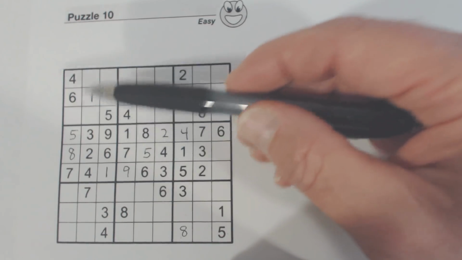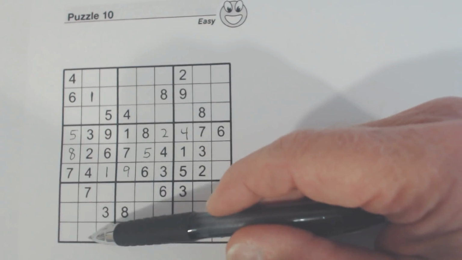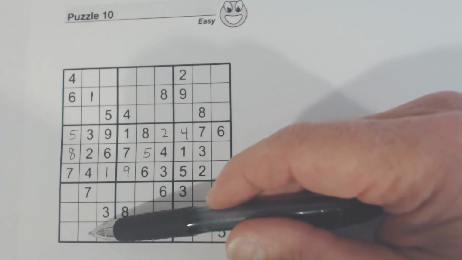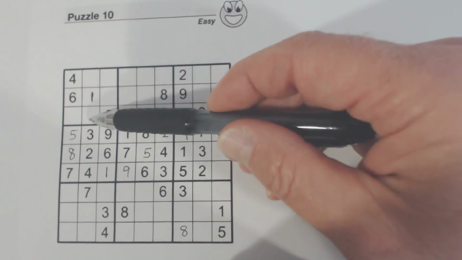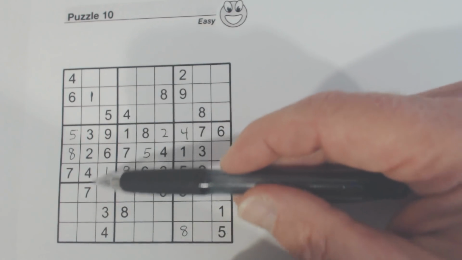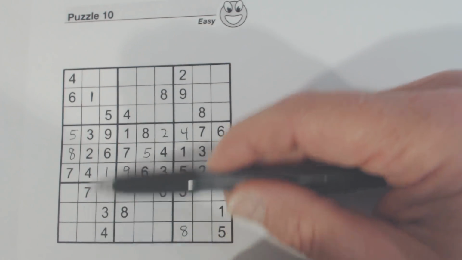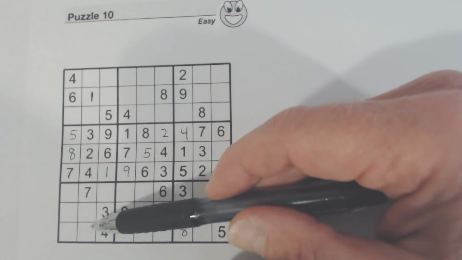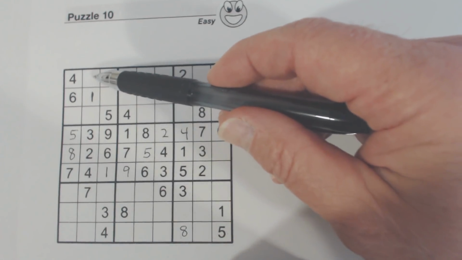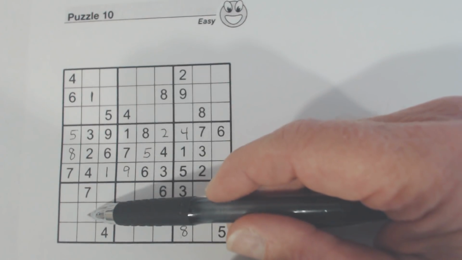And because we found a set of twins, we don't have to worry about 5, 6, 8, and 9 here. We know these two are 8 and 9, so we know these two are 5 and 6. So when you're solving a row or a column or a box, and you find a situation where you find twins or triplets, like in this case, that narrows it down.